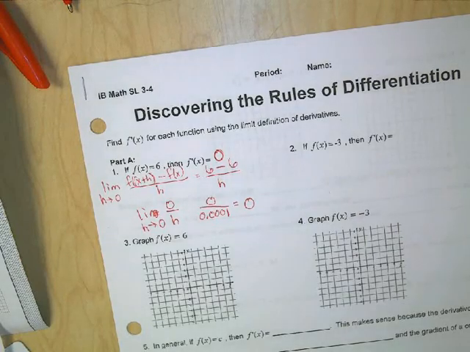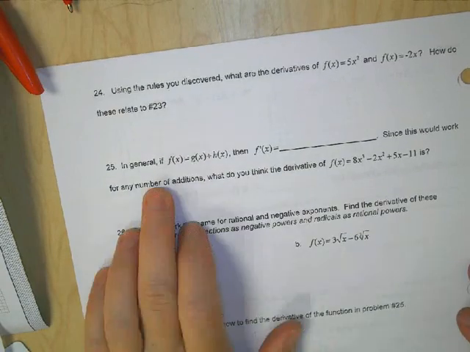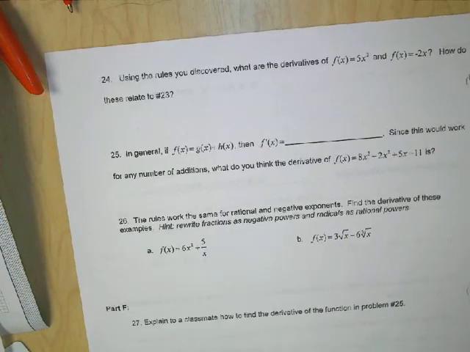Okay, here's a little bit of help with discovering the rules of differentiation. I want to go right to the back page, and I want to talk about questions 25 and 26. So if you haven't figured out the shortcuts yet, here they are.